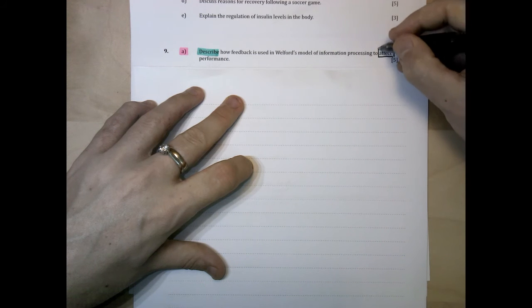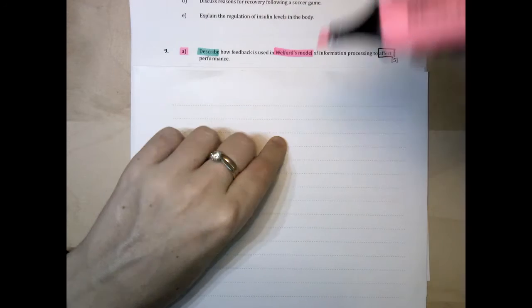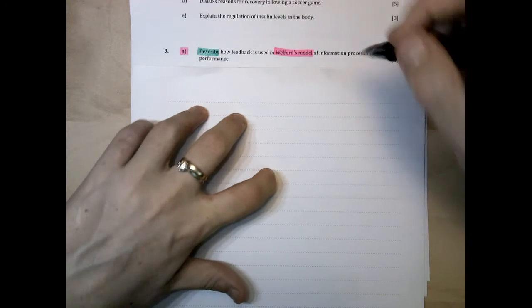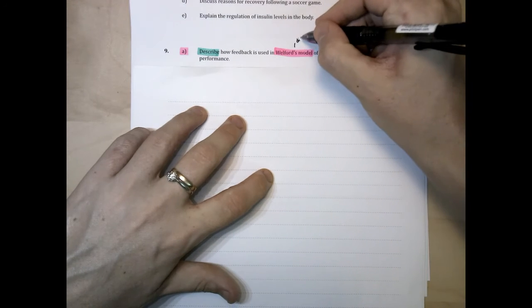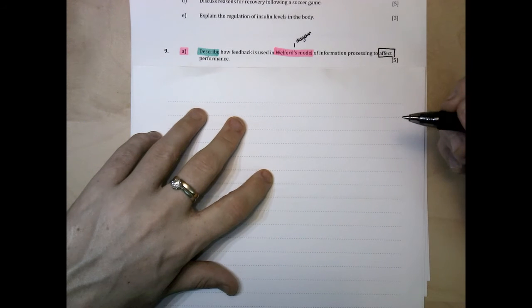You've got to be able to link it to Welford's model. That's really important in terms of what comes before, where does it fit in. So maybe some of you I saw actually drew out a diagram of Welford's model, so you might want to use a diagram to help with that. But essentially, how does feedback affect performance?